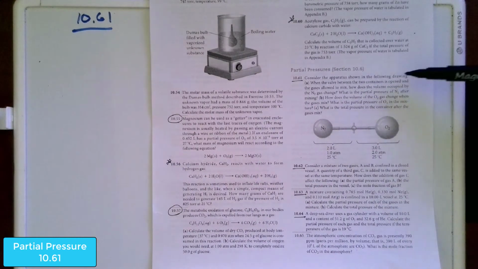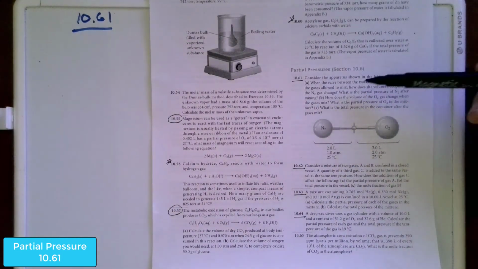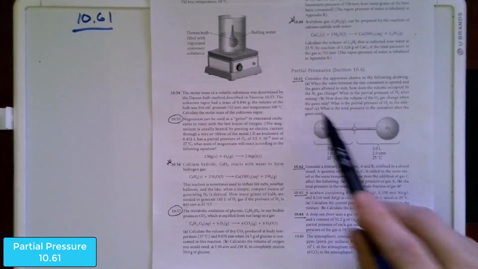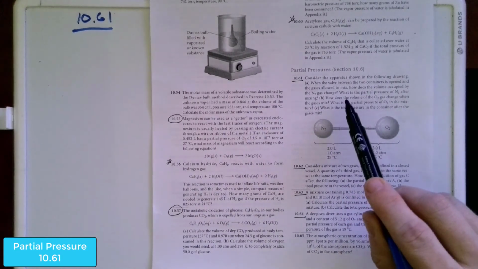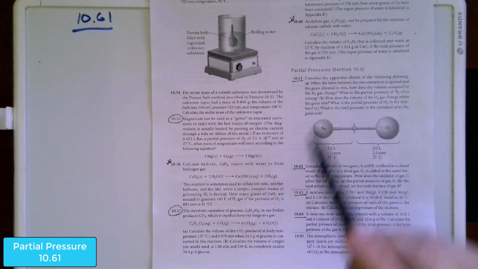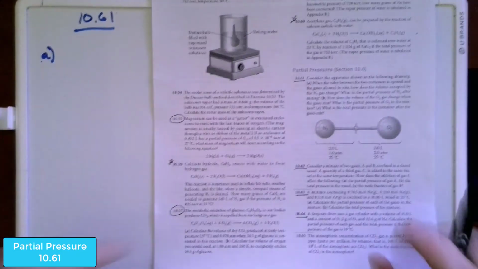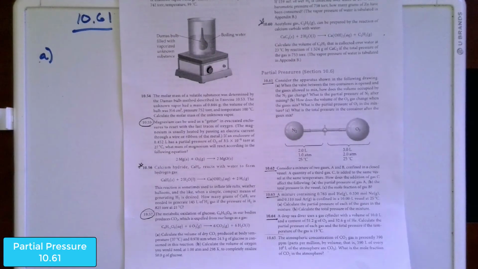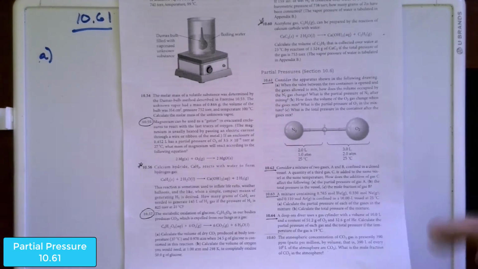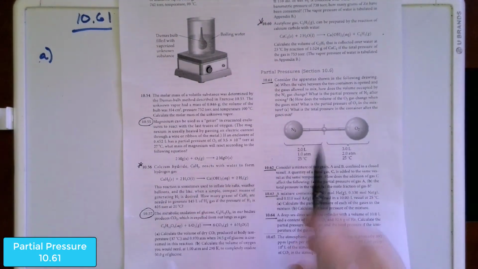When the valve between the 2 containers is opened and the gas is allowed to mix, how does the volume occupied by the nitrogen gas change? And what is the partial pressure of nitrogen after the mixing? So let's take a look at 61A over here. This is a conceptual problem, and I know you guys love conceptual problems. Think about what happens here.